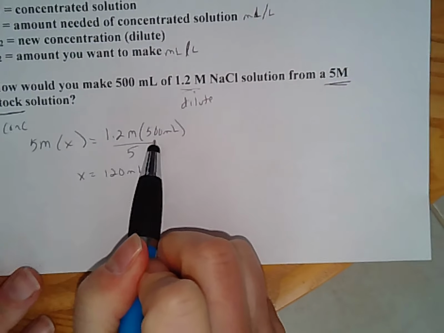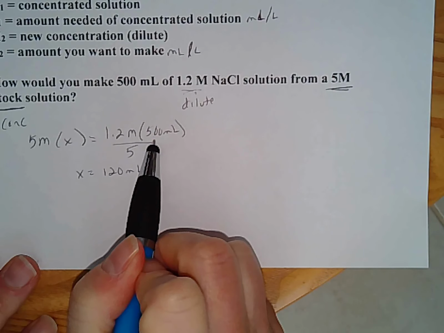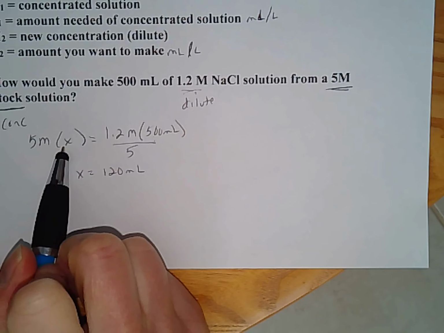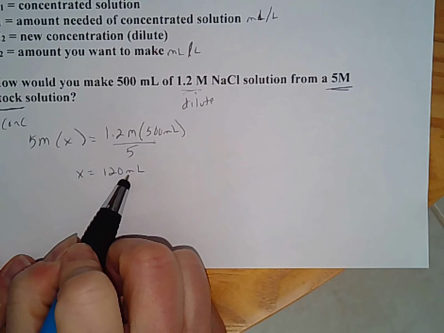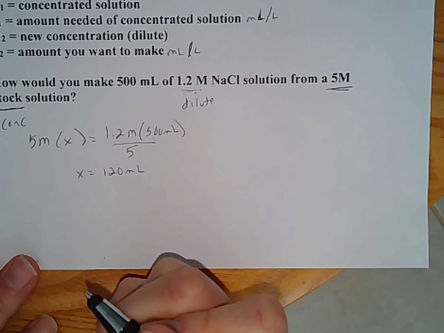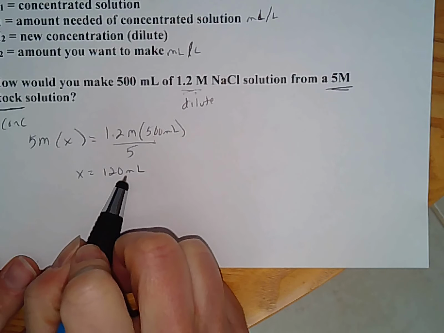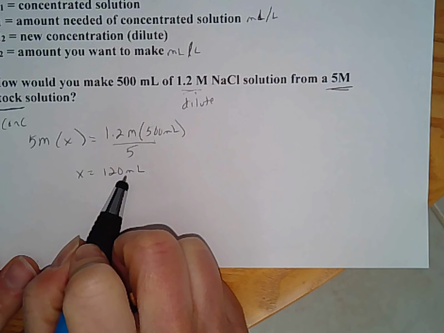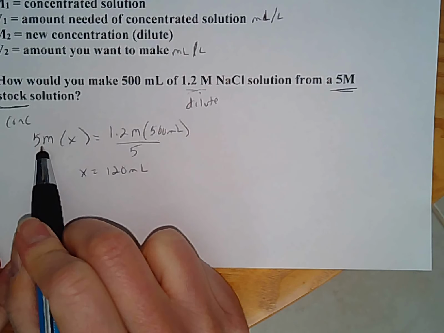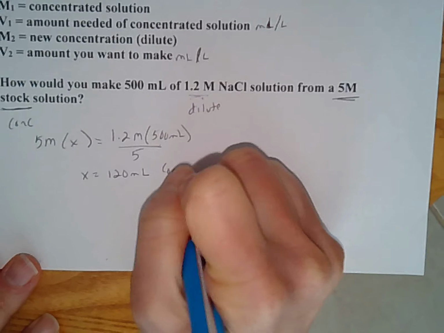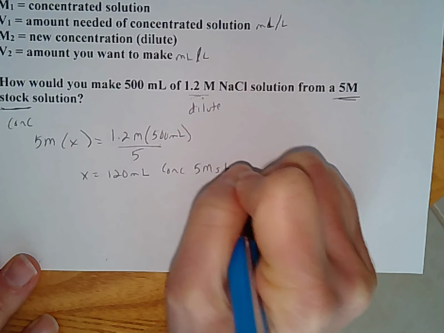It does not matter because whatever you start with is going to be what you end with. So in this case, I could have converted this to 0.5 liters, but I don't need to. This number is just going to be that same unit, okay? So again, the math is not the hard part. What you need to know is then what is 120 mils of? Well, that's 120 mils of the 5 molar. This is your concentrated 5 molar stock solution.